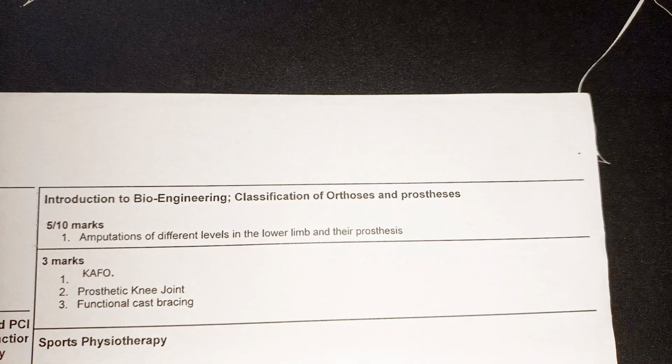Now coming to the next topic, that is orthosis and prosthesis. In this, the important 5 or 10-mark question is amputations of different level in the lower limb and their prosthesis. Coming to the important 3 marks, first one, KAFO, that is knee ankle foot orthosis. Second one, prosthetic knee joint. Third one, functional cast bracing.